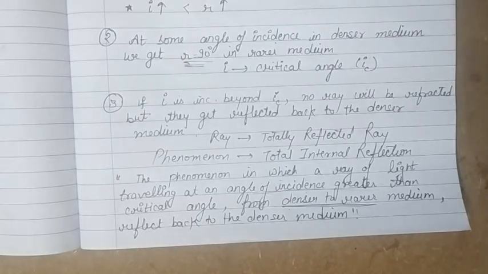Now one more thing: we can find the relation between the critical angle and the refractive index of the media, because these two depend on the combination of media only. So we can find a relationship between them, that we are going to do next. The next thing is the relation between critical angle and refractive index.